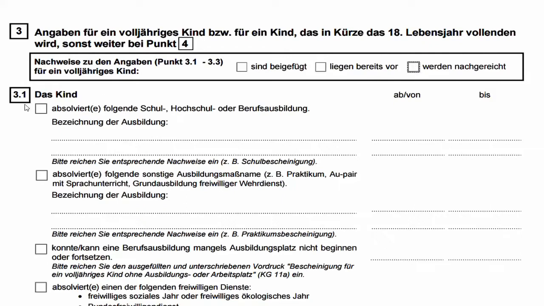In part 3.1, you provide the information about whether the child is attending school or high school or university or doing a vocational training. You provide the name of the field of study or the name of the school or vocational training here.